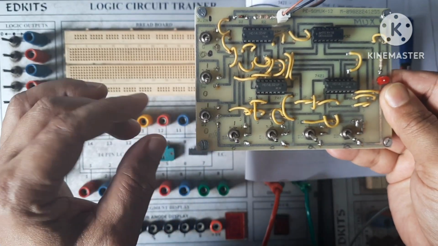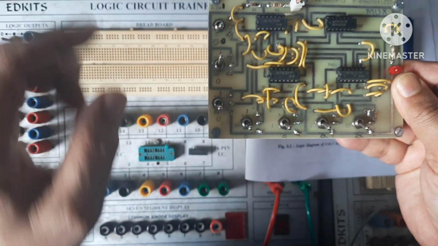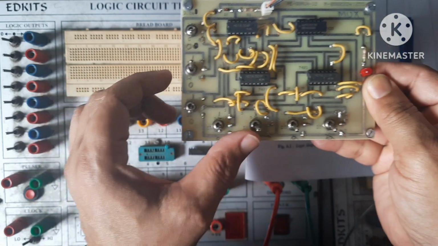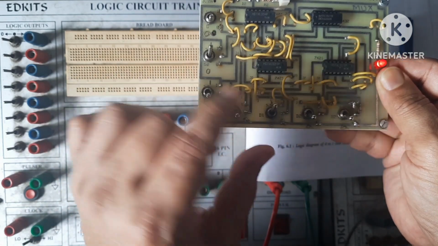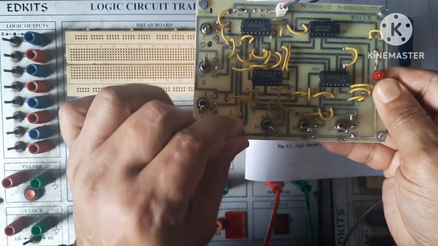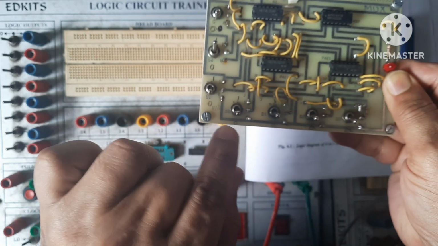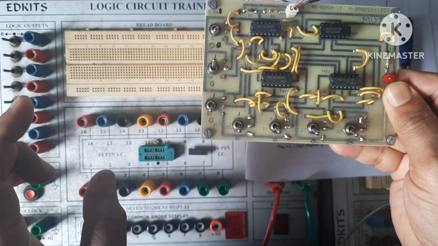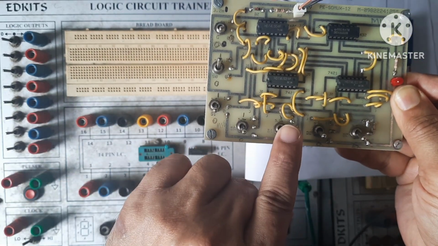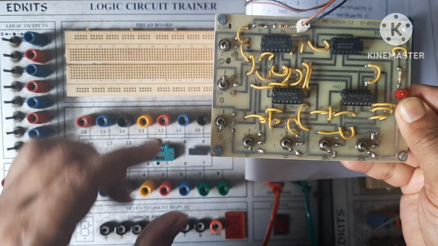When this is 0 and this is 1, then this will be selected. See, 0, 1. If you change at that time other switches, other input switches, it will not affect the output. Only this will affect the output.